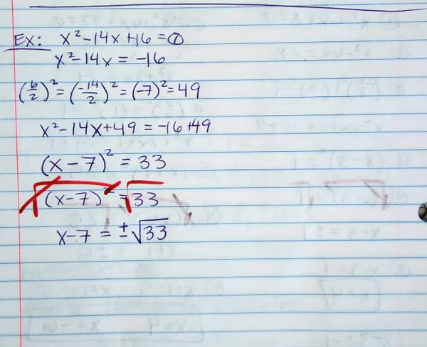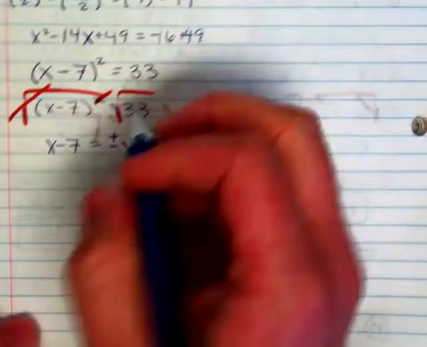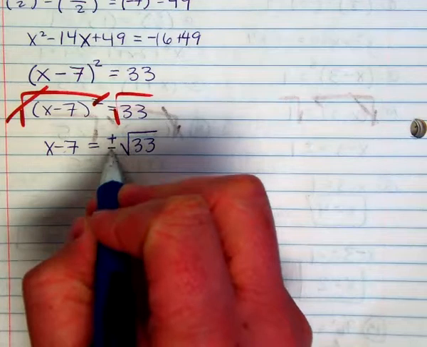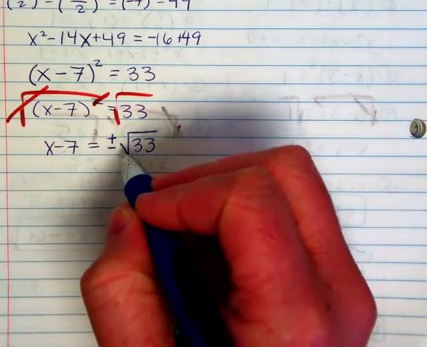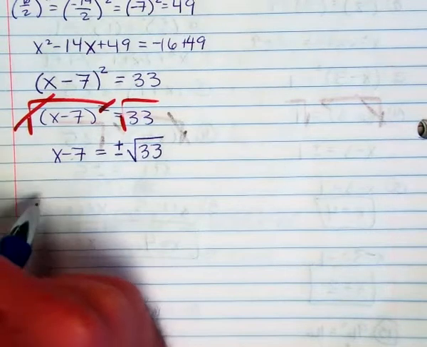When you leave a number inside the square root, there's a name for this. It starts with an R and it's really cool and awesome. It's called a radical. I know, great, fantastic joke. So we have this. We have x minus 7 equals positive or negative, and we usually just say root 33 or square root 33. But we're not done.